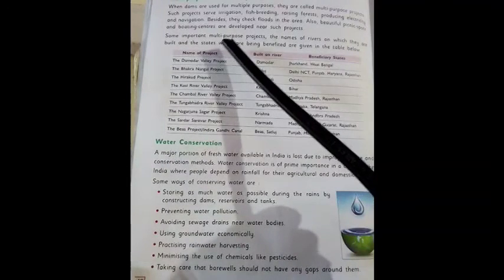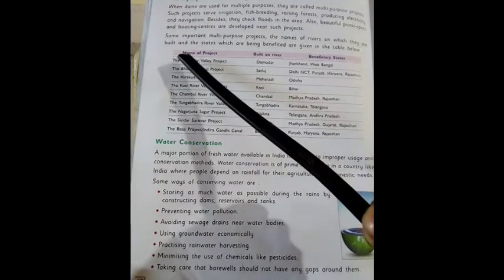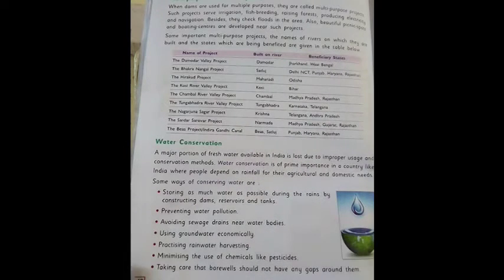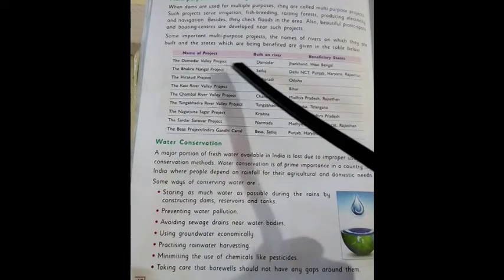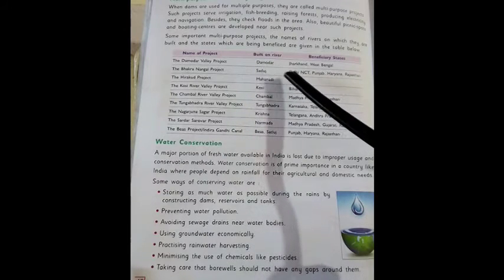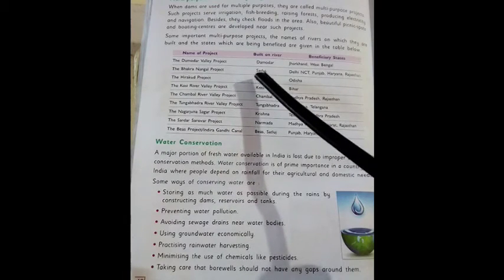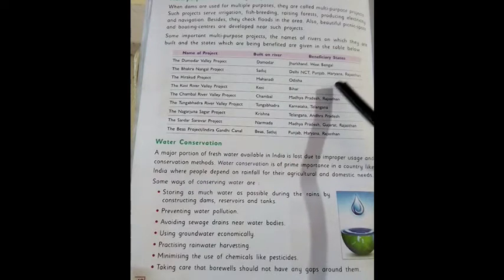Some important multi-purpose projects, the names of the rivers on which they are built, and the states which are being benefited are given in the table below. Now, some of the important multi-purpose projects in our country are given here, such as the Damodar Valley project. It is built on the Damodar, in Jharkhand and West Bengal. The Bhakra Nangal project is on the Satluj, in Delhi, Punjab, Haryana, and Rajasthan.